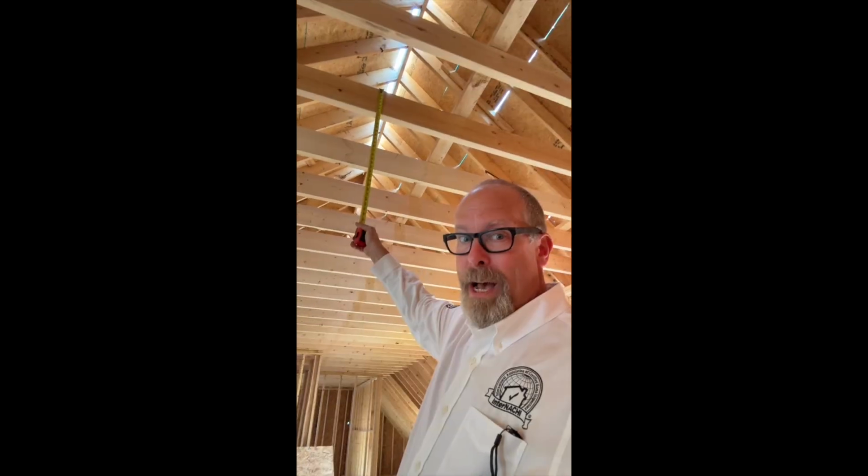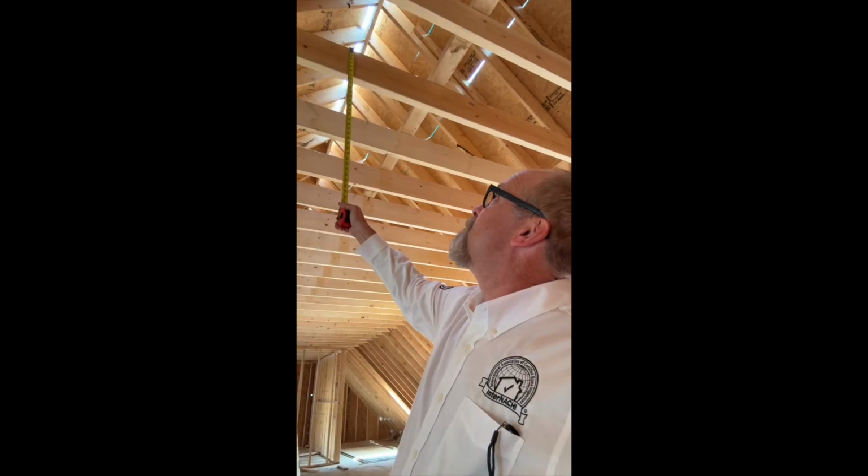And here are some common sizes for ceiling joists. They're 2x8s or 2x6s. So above me are 2x8s, and that's very common. 2x10s for a ceiling joist is for maybe a long span or for when storage is planned. So I just take out my measuring tape and I measure, that's a 2x8.